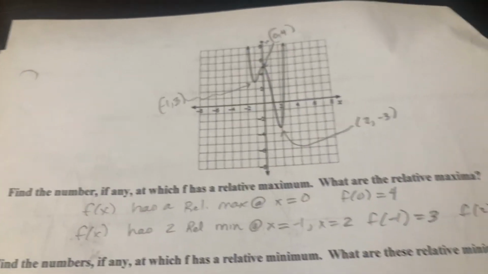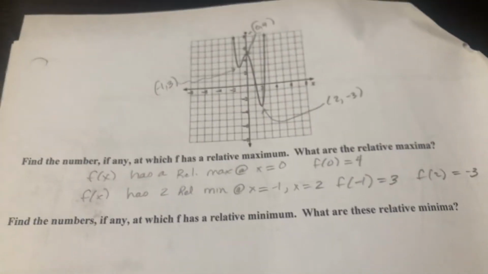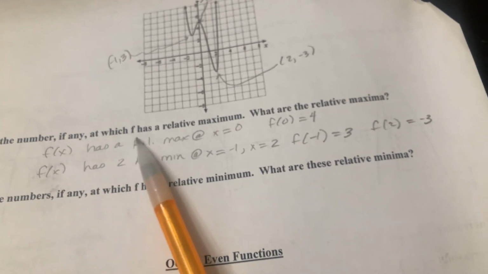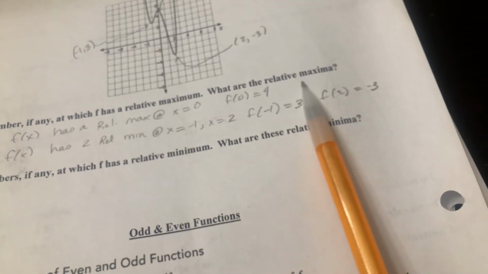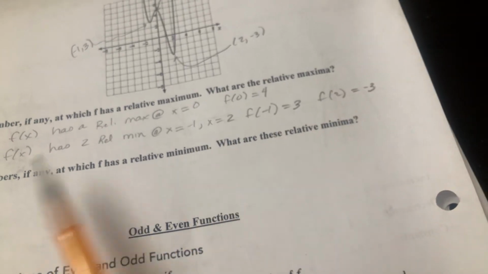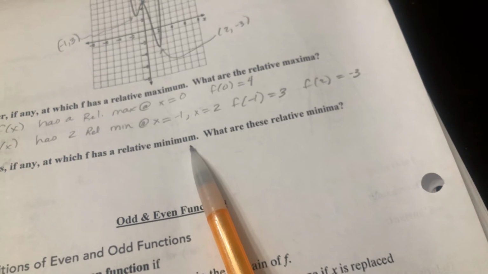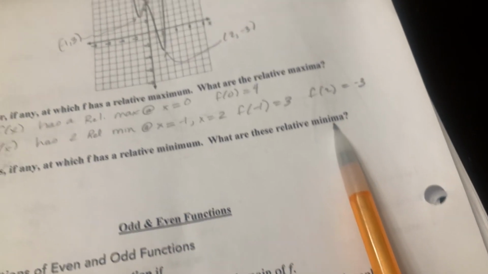Okay, so let's talk through this back page. Sorry, cleaning the screen a little bit. What's going on here? It looks a little blurry to me. There we go. Okay, it says find the number, if any, at which f has a relative maximum. What are the relative maximums? And find the number, if any, at which f has a relative minimum. What are the relative minimums?